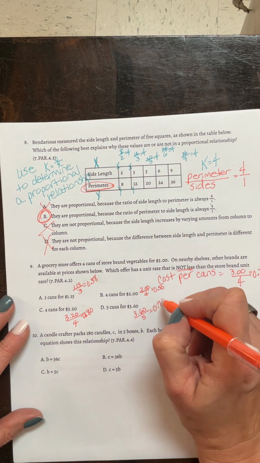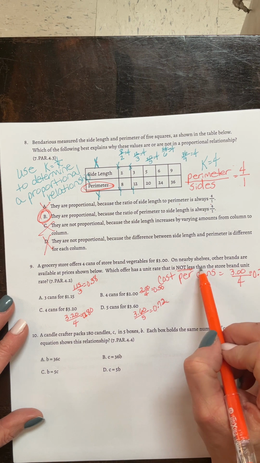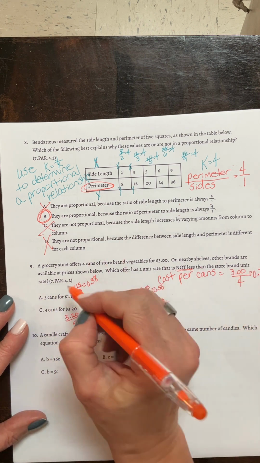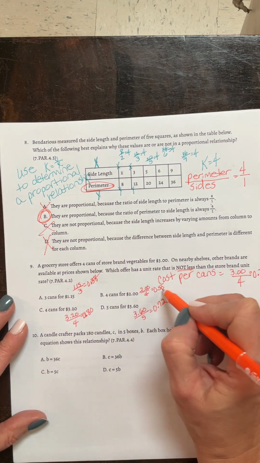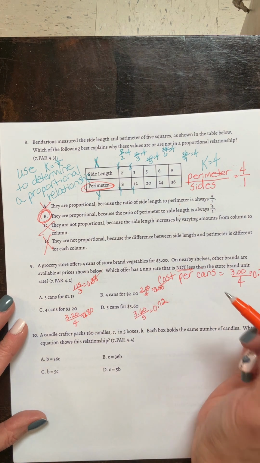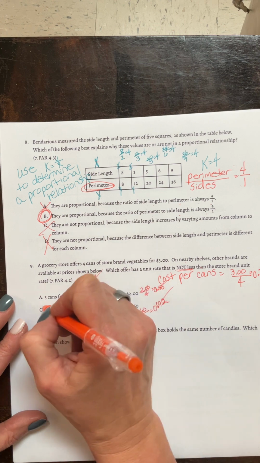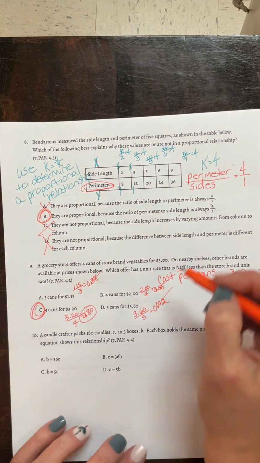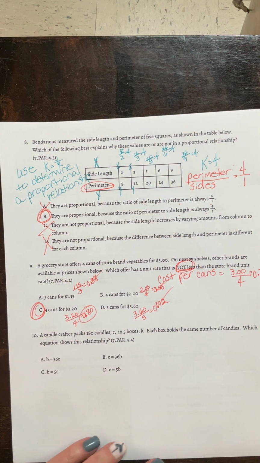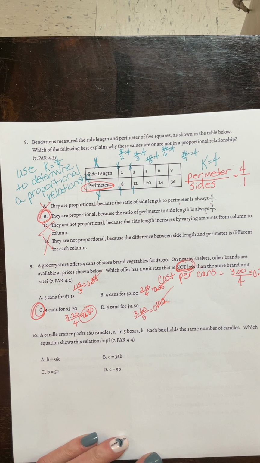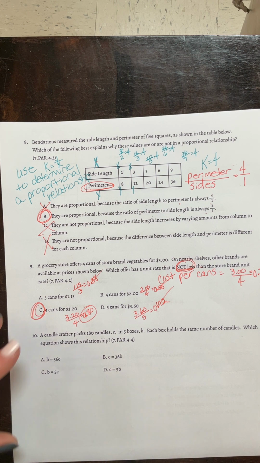Now, which one is not less? 38 cents is less than 75 cents. 50 cents is less. 72 is less. 80 cents is the only one that is not less. I'll give you a second. I'm going to write one that's not erasable. I'll probably make a mistake.